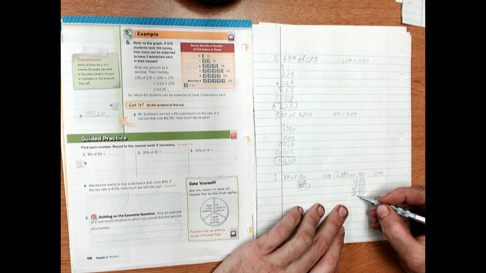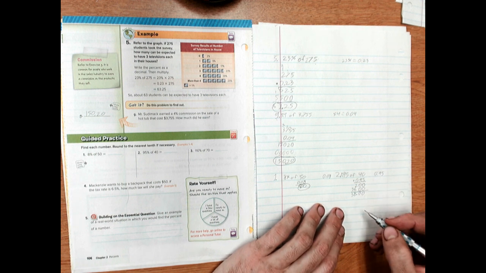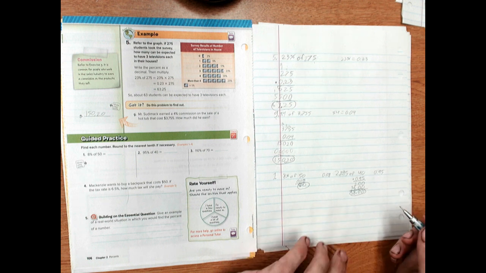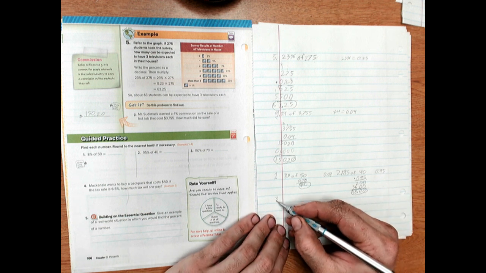And bring down the 3. And then we do our 2 decimal points. 38.